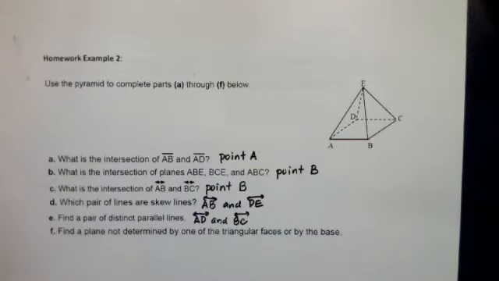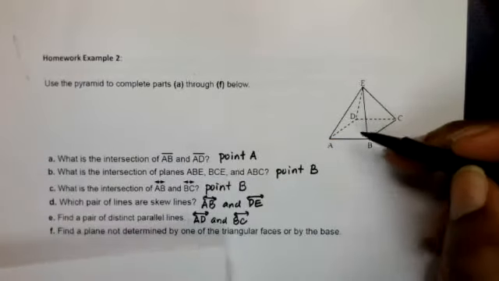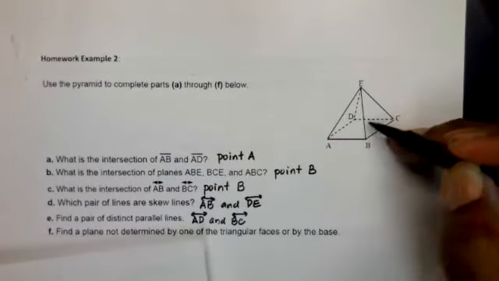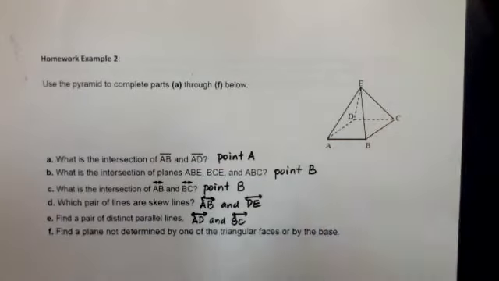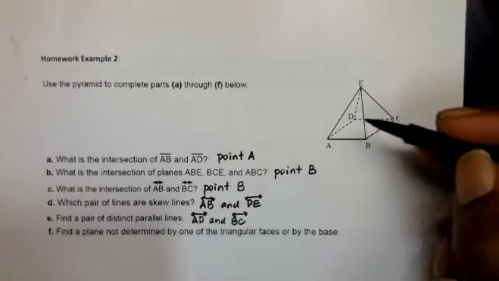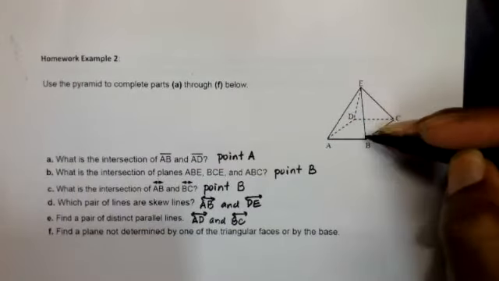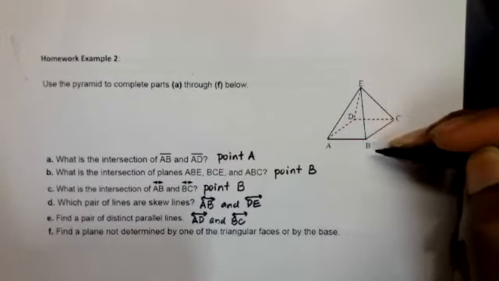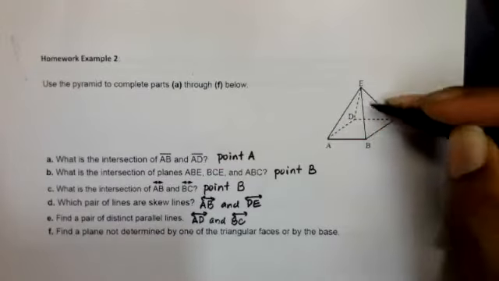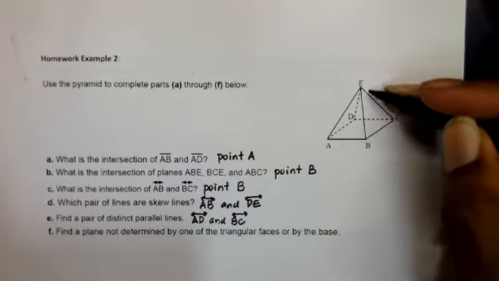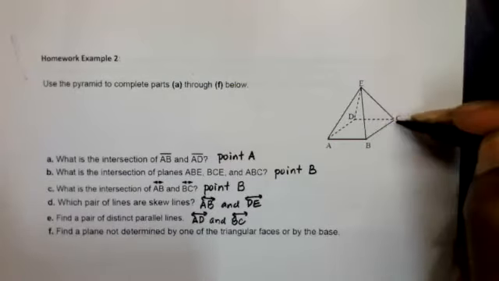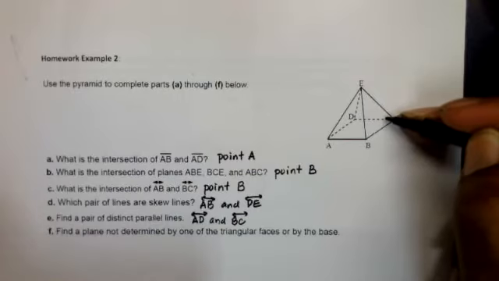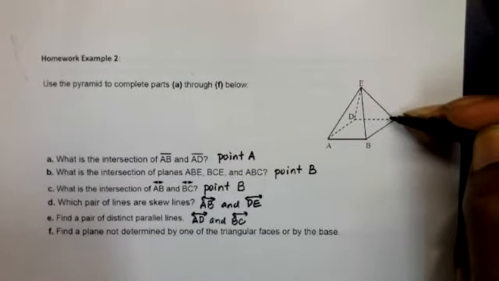Because if you check the others, they would be like BAD. Here's BAD, that is a base. The other one was AEB. That's one of the triangular faces. And CED is another one of those triangular faces. That's this triangle face on the back. But AEC is not.